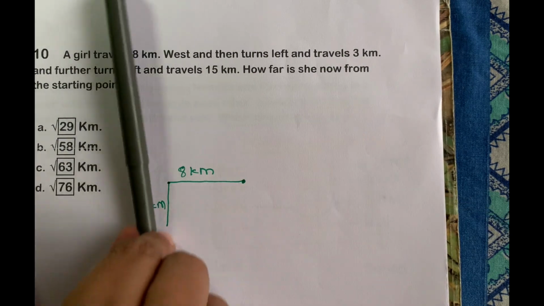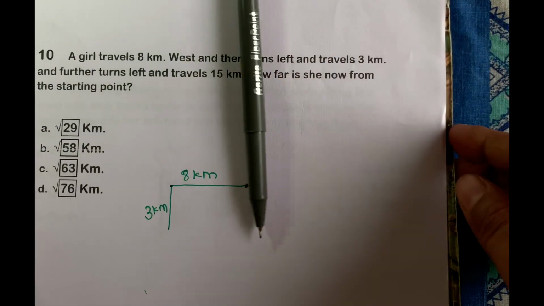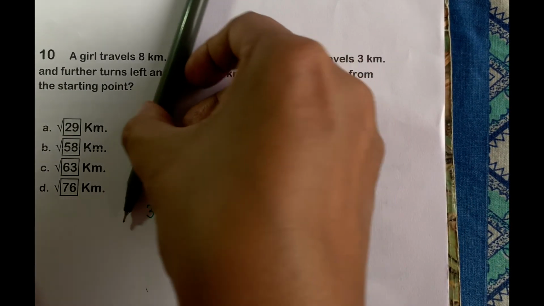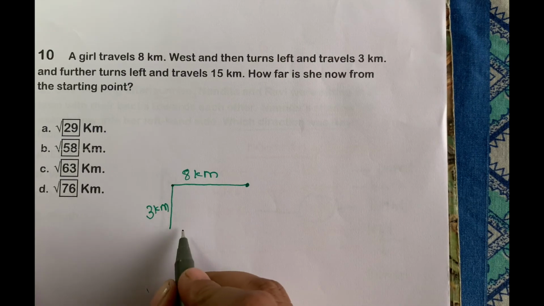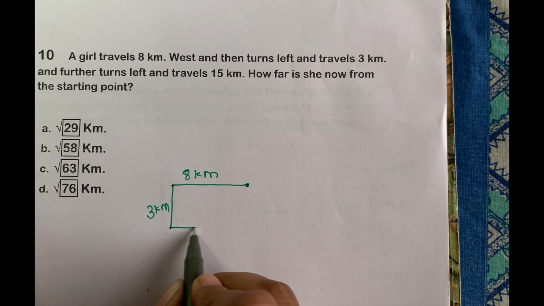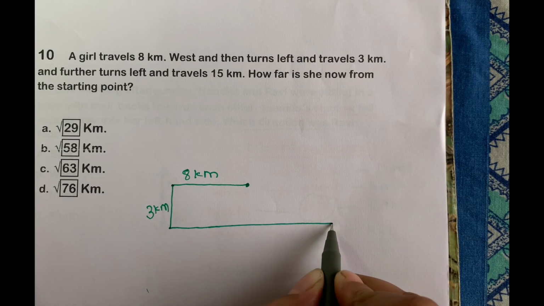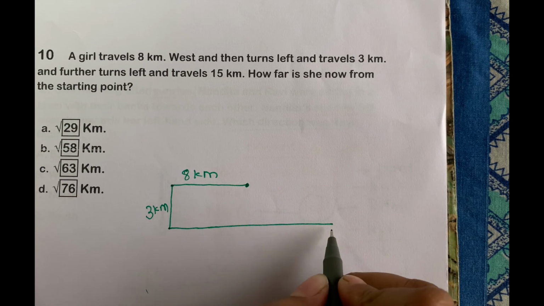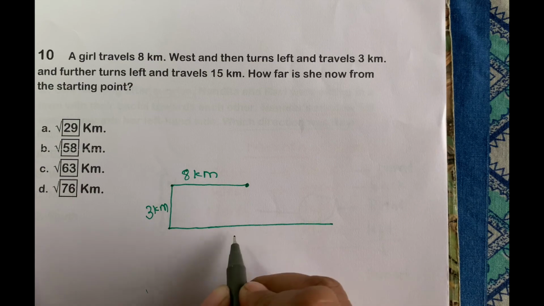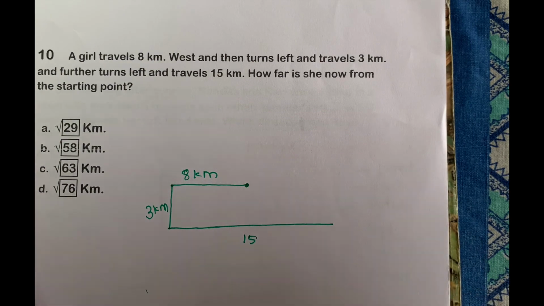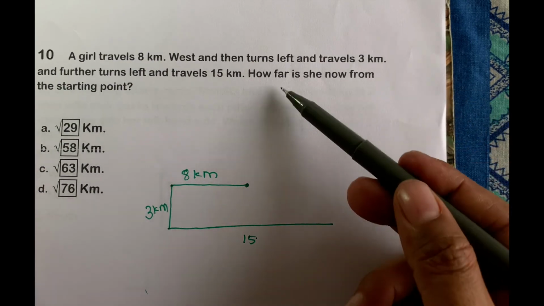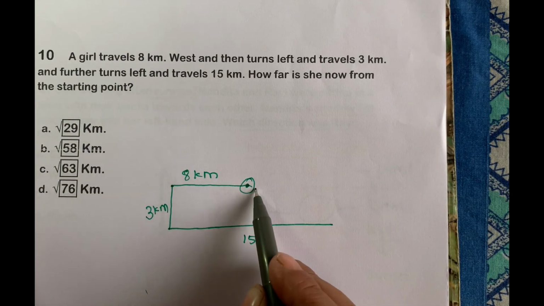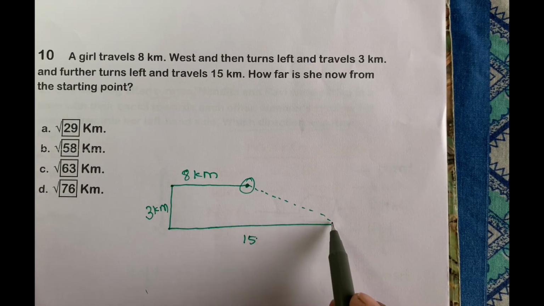Now she's facing this way and further turns left again. So if she is turning left, this is right and this is left, so she has to turn this way. She turns and travels 15 kilometers. Since this is 8, we have to draw a bit extra. So this is 15 kilometers. Now, how far is she from the starting point? This is the starting point, and they have asked for this distance.